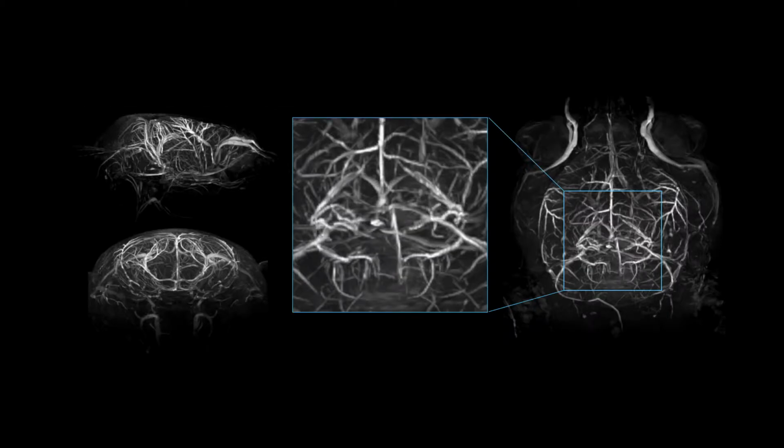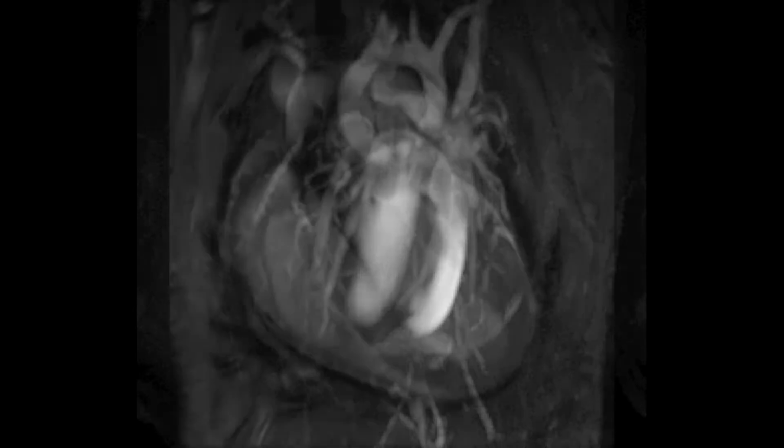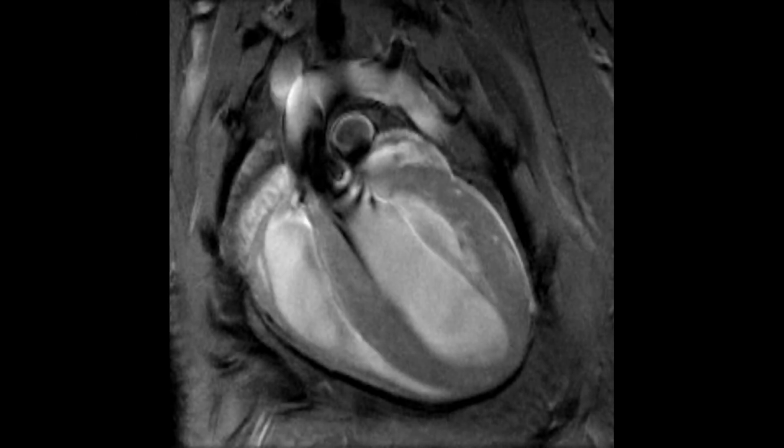Bruker MRI systems are used for a wide range of cardiovascular research applications, both angiography, so individual organs, or even whole body angiography, looking at atherosclerotic natures of different vessels, all the way into cardiovascular and heart function itself.